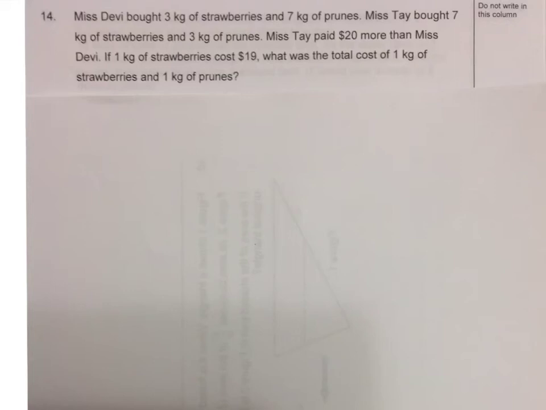Okay, now go to the next question. Miss Devi bought 3 kgs of strawberries and 7 kgs of prunes. Miss Tay bought 7 kgs of strawberries and 3 kgs of prunes. Miss Tay paid $20 more than Miss Devi. Okay, so we start out with Devi and Miss Tay.